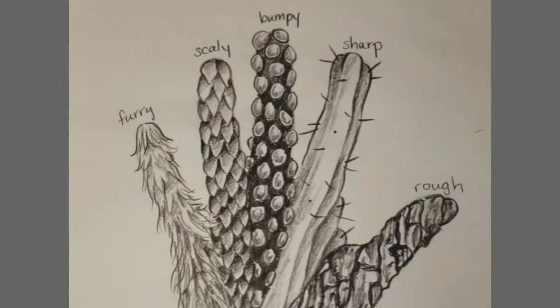All right, so here is your challenge. You need to make a hand similar to mine with your 5 textures. Use your values and your line work to help those textures show up.